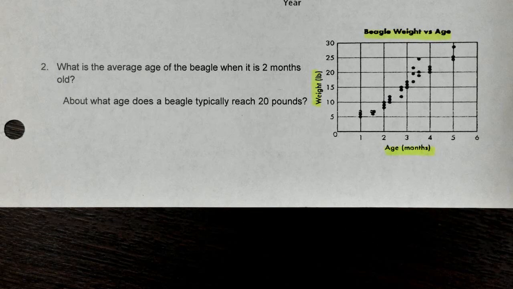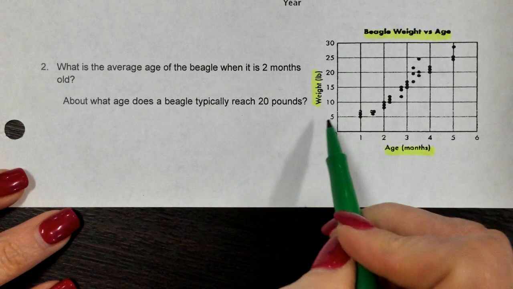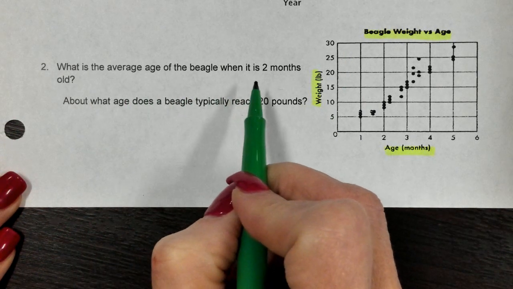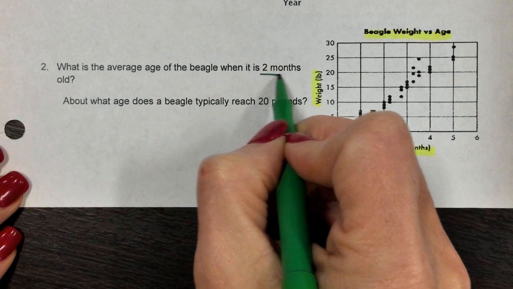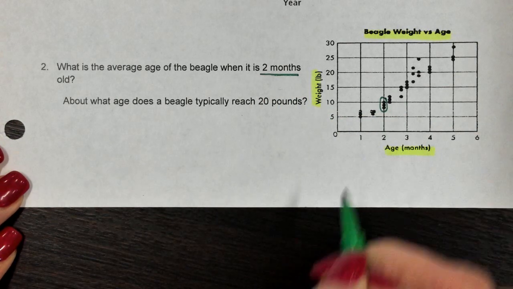So on the bottom are our ages in months. On the side is our weight in pounds. So what is the average weight of the beagle when it's 2 months old? So we need to look at 2 months, and we need to look at the average weights right about here.